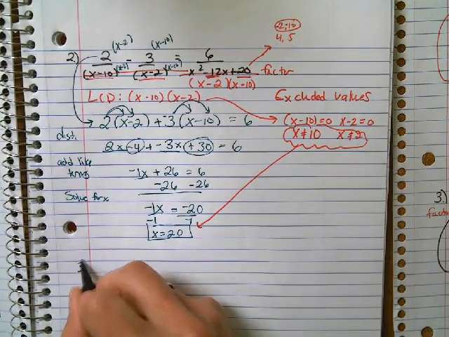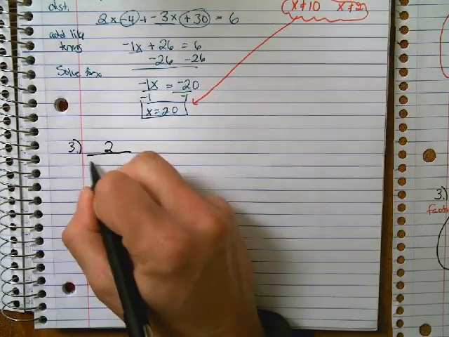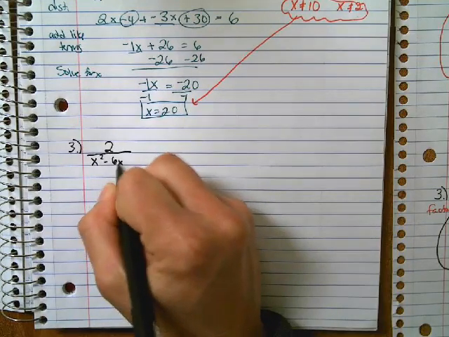Okay, last example I'm going to do with you guys, and then I'm going to give you one to try on your own, and I will check that one on Friday. So last question together is 2 over x squared minus 6x plus 8.